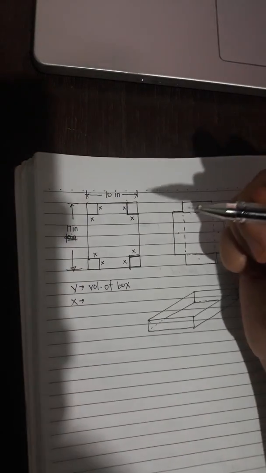Now, the volume of the box should be expressed as a function of x, which is the length of side of square cut at the corners.